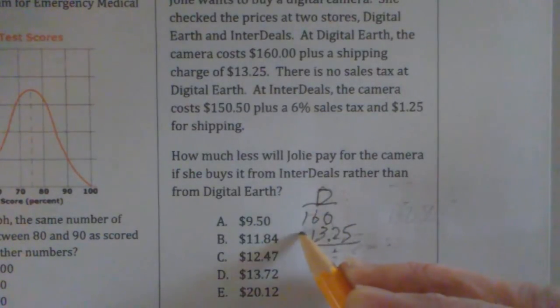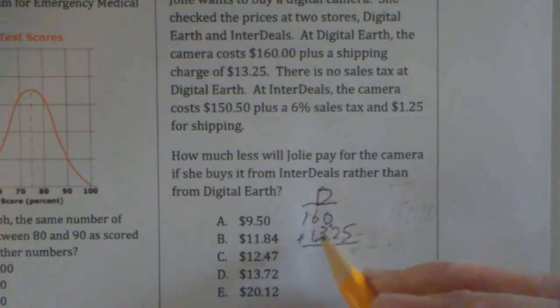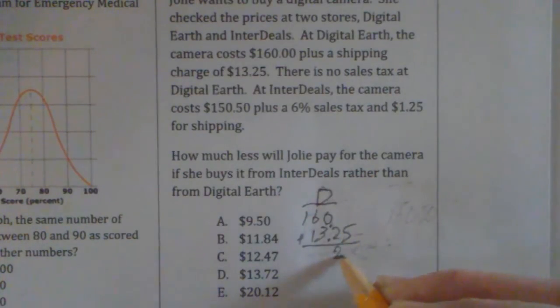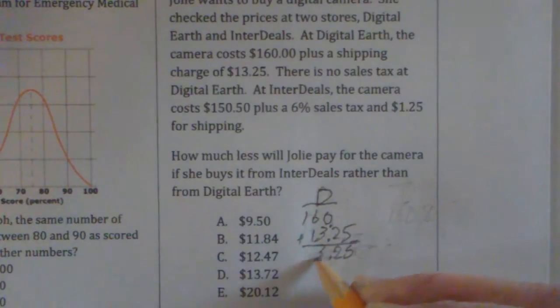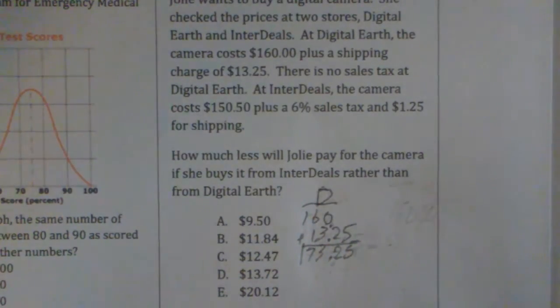Now you could add this on your calculator. I'm still old-fashioned, I add it this way. Okay, 160. There was a decimal point there. These are zeros here if there's nothing. So that's 25, 3, 7, 1, 173.25. Now the Interdeals, that's a little more complicated.